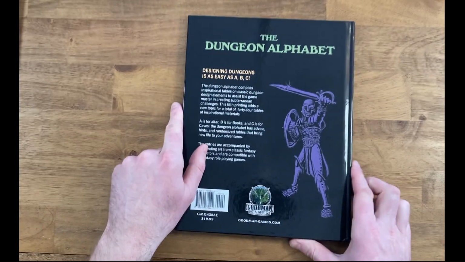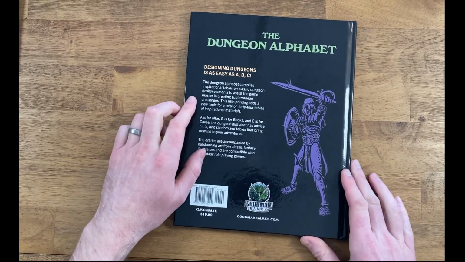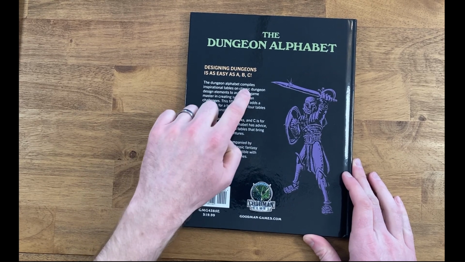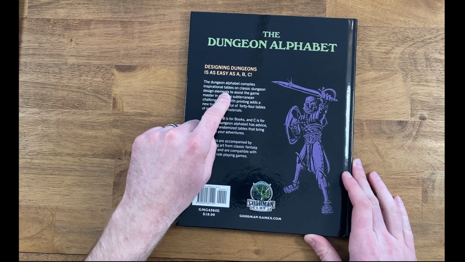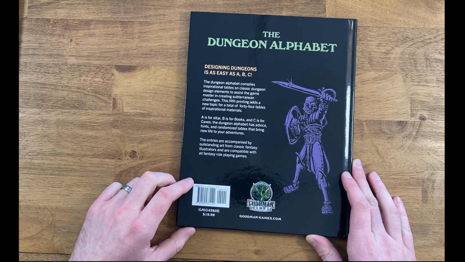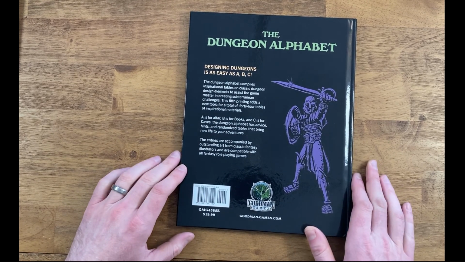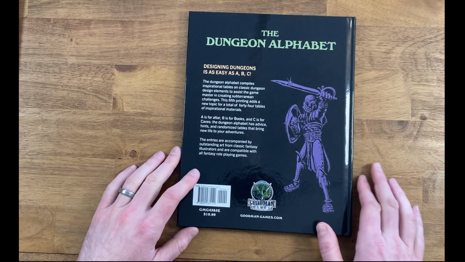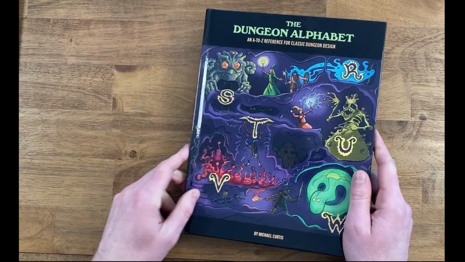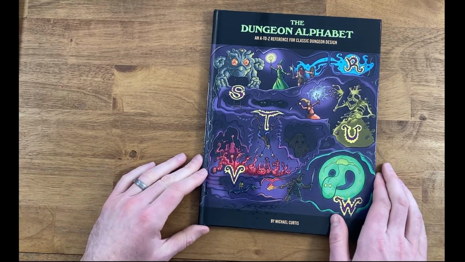On the back, it is published by Goodman Games, and you can see a brief description. Essentially, it says the Dungeon Alphabet compiles inspirational tables on classic dungeon design elements to assist the game master in creating subterranean challenges. So it's essentially a bunch of different alphabetical random tables that help you create dungeons.